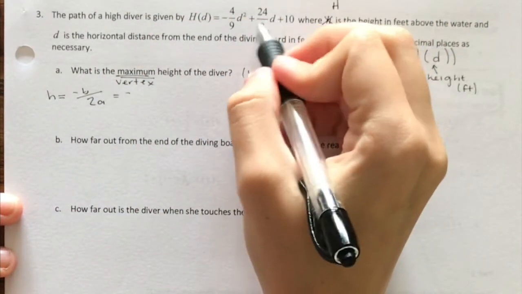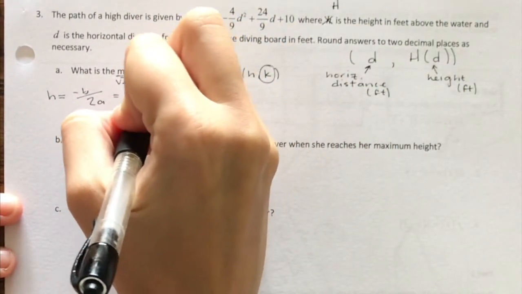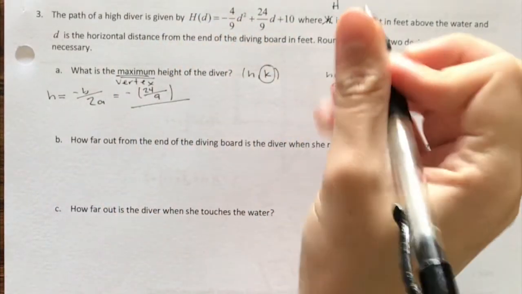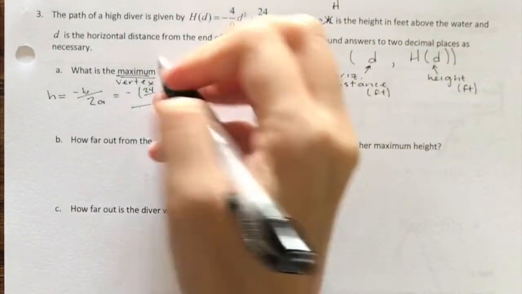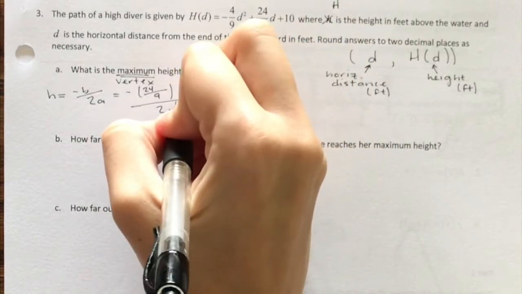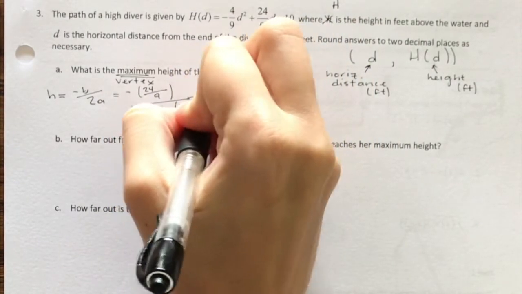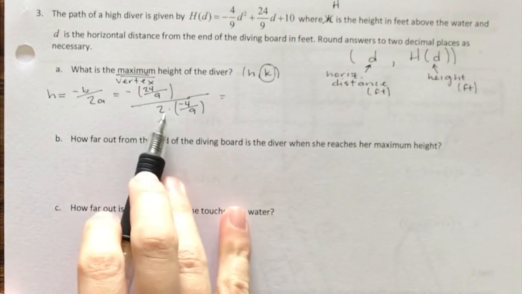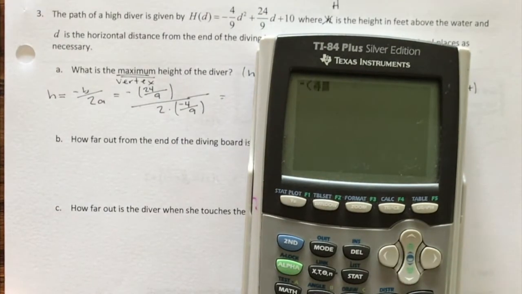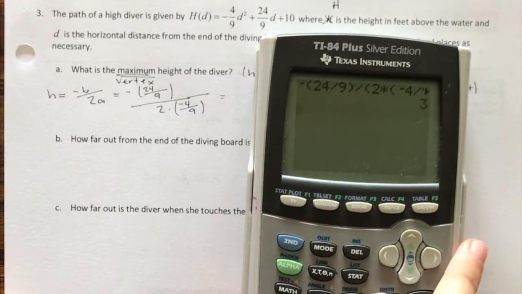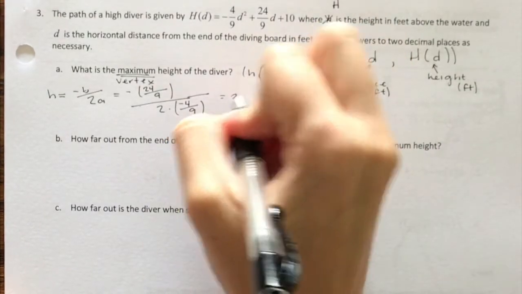Negative b is 24 over 9, divided by 2 times a, which is negative 4 over 9. We can plug this into our calculator, being very careful with our parentheses. We end up with 3. Very nice answer for a very ugly fraction.